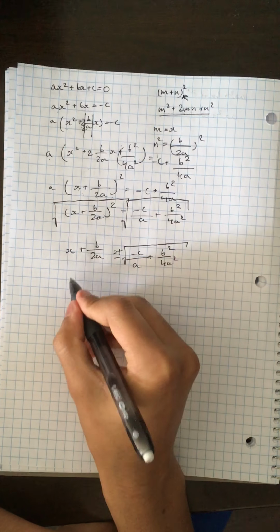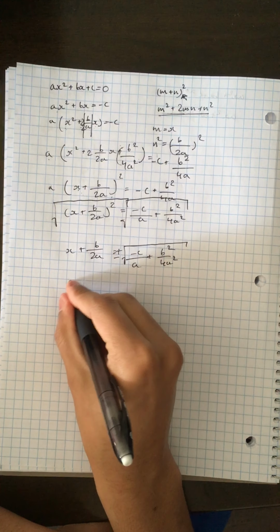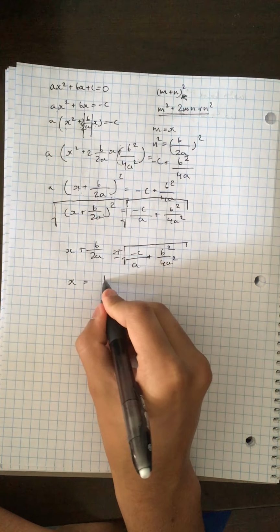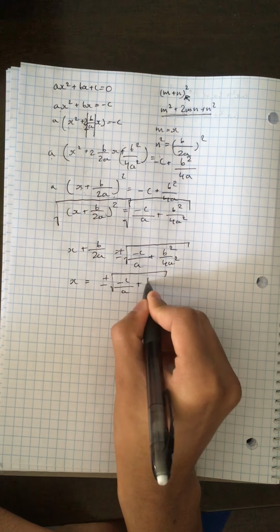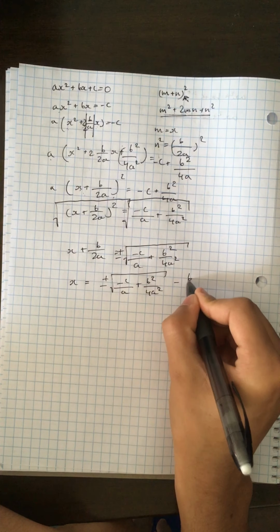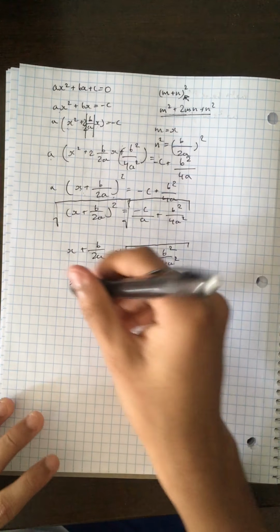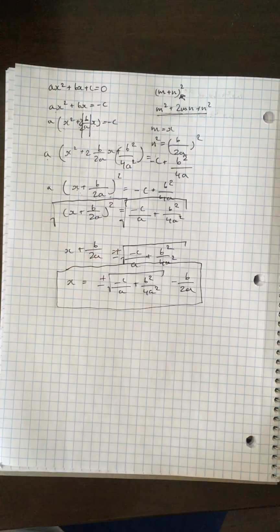And we solve for x, so we just subtract both sides by b over 2a. X therefore is equal to plus or minus the square root of negative c over a plus b squared over 4a squared, subtract b over 2a. Okay, there you go. This is legit the whole formula in its unsimplified or unclean version.